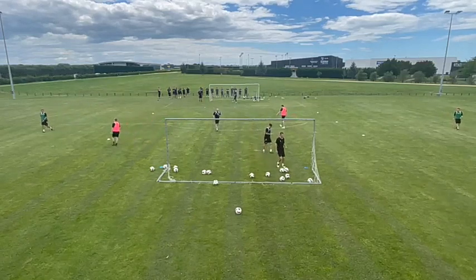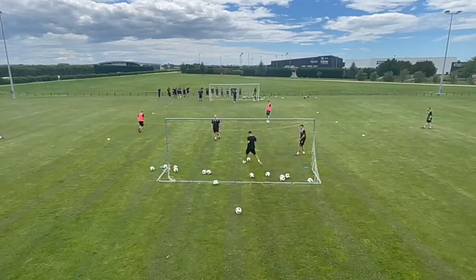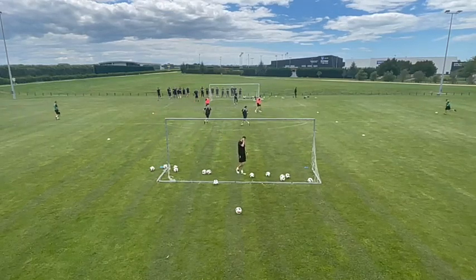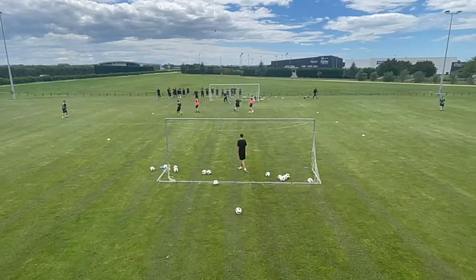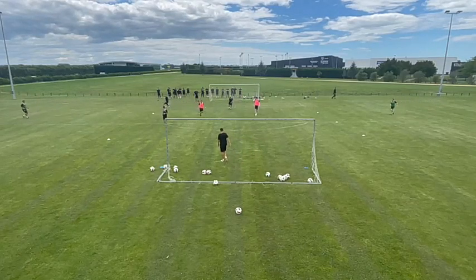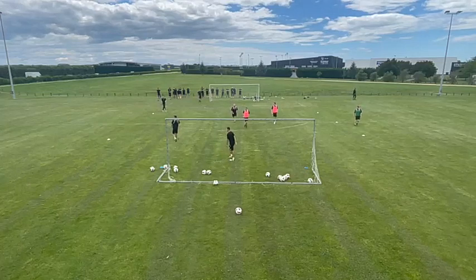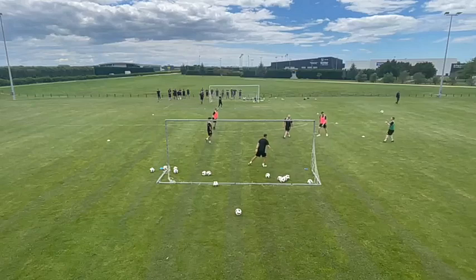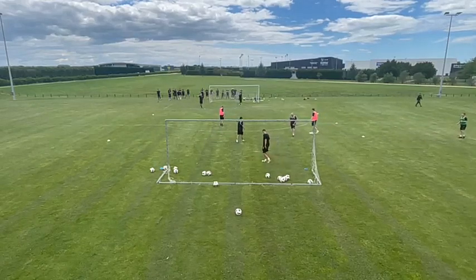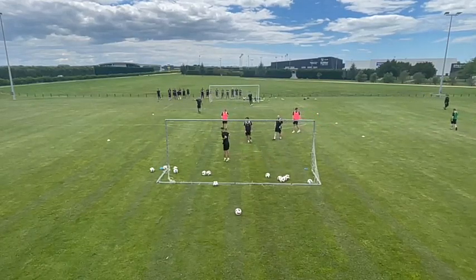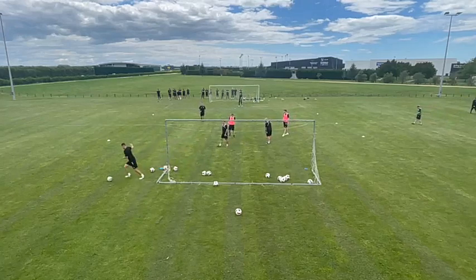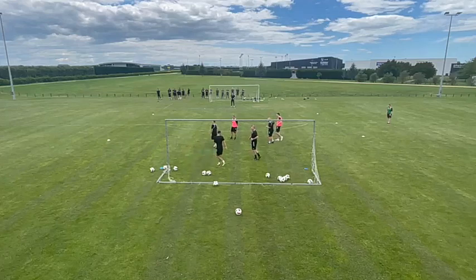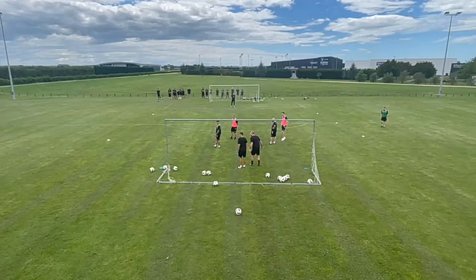Good, keep playing. Good, stop. Okay, ball goes out to Jake. Okay. Good, just still on your line a little bit if we can. I know it's in swing because it's training. And just cross the ball to the same area.